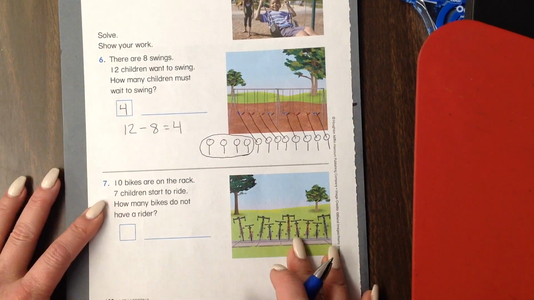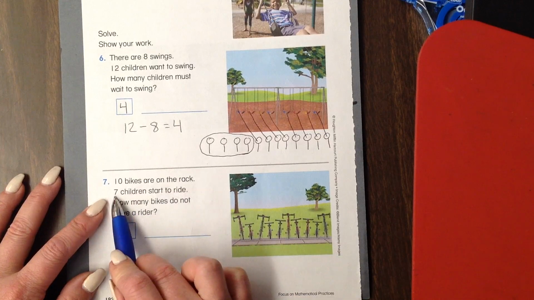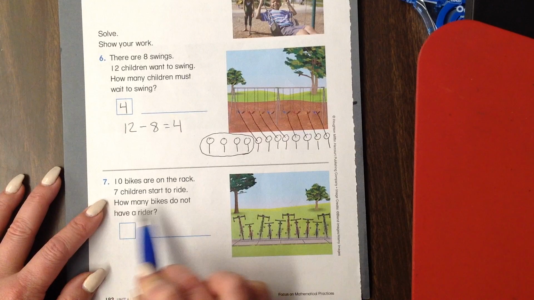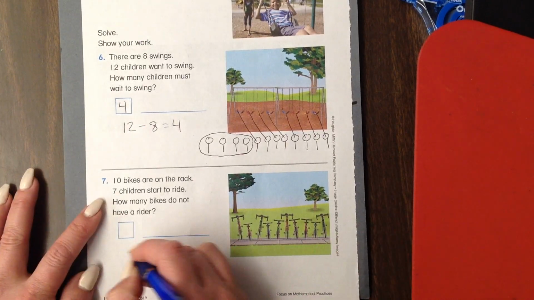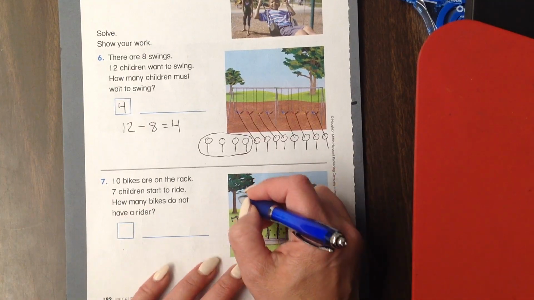All right, let's look at this last one here. 10 bikes are on the rack. 7 children start to ride. How many bikes do not have a rider? So for this one, let's go ahead and do compare bars again. Actually, we can do this one with the picture again. Let's do this one with the picture.